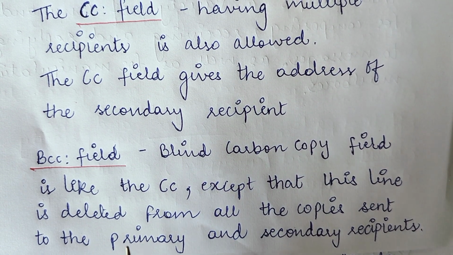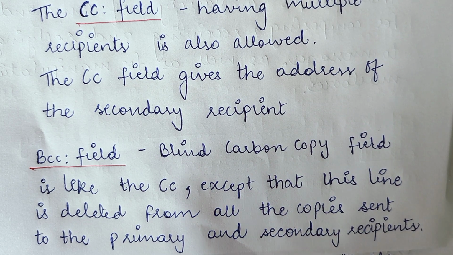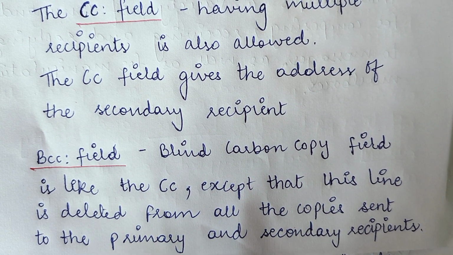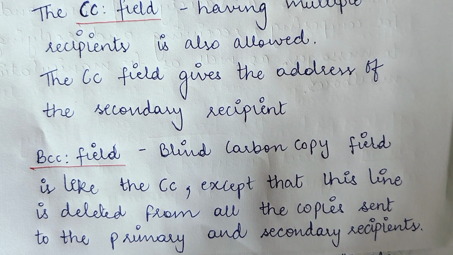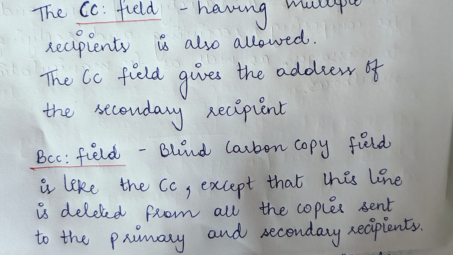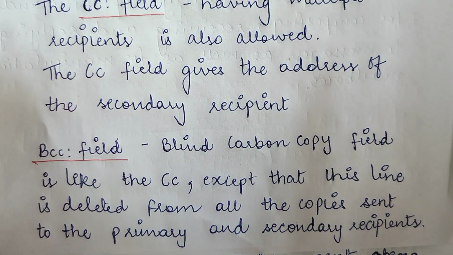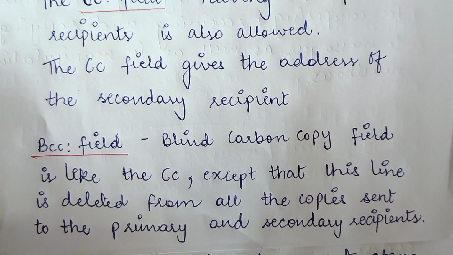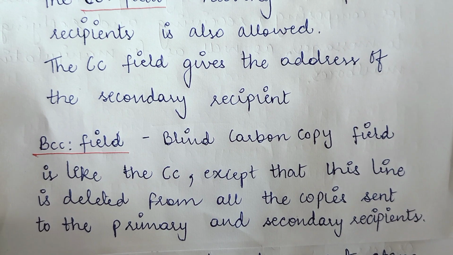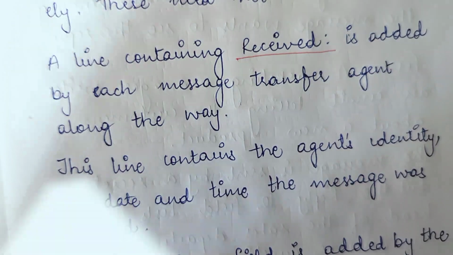Then is the BCC field, also known as blind carbon copy field. It is like the CC field, except that this line is deleted from all the copies sent to the primary and secondary recipients. That means the primary recipient would not know the list of all those email addresses to whom a copy of the email has been sent. In case of the CC field, the primary recipient would know, whereas in case of the BCC field, the primary recipient would not know the list of all those recipients to whom the same copy of email has been sent. So this is the only difference.